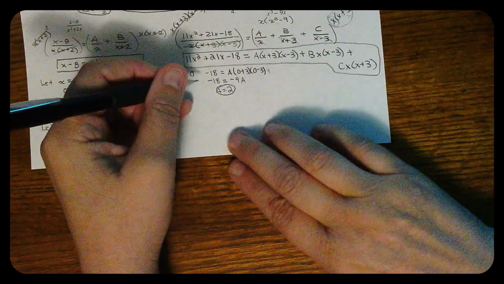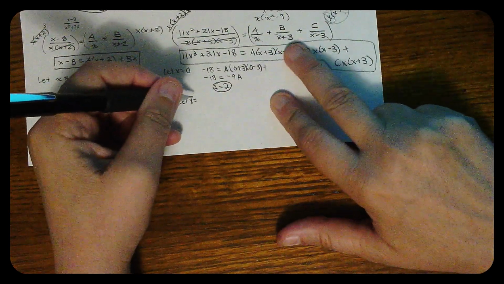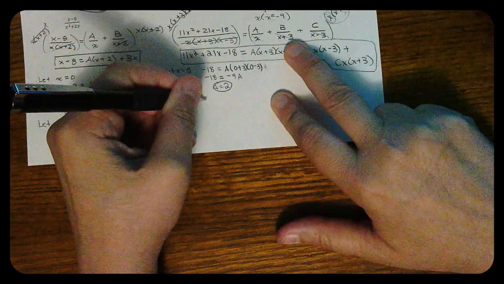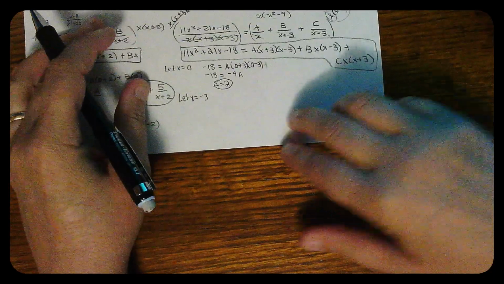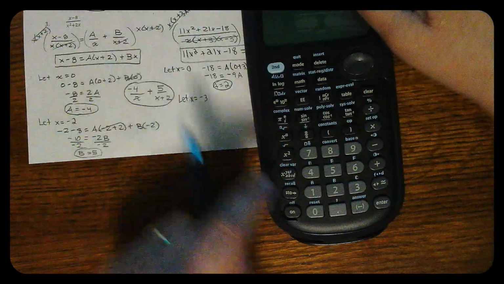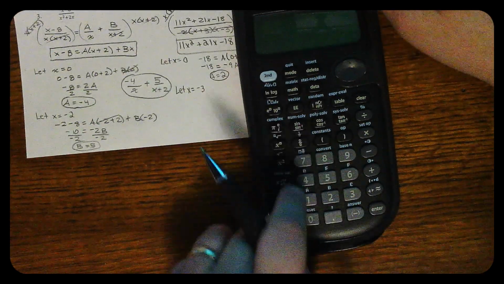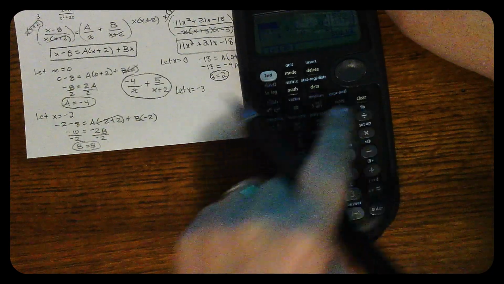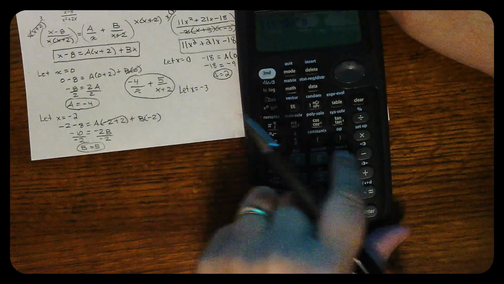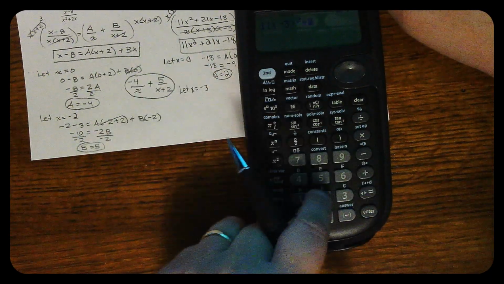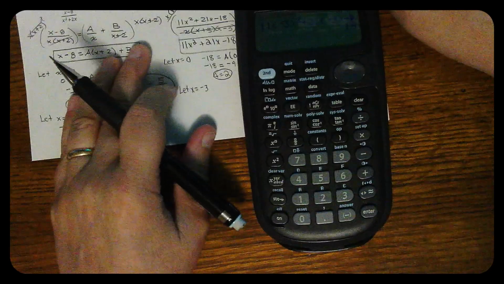Okay, now we're going to let x equal the second 0. So x plus 3, that's going to give you a 0 of negative 3. And that's what we're going to plug in here. And this is where I'm going to need the calculator. So I've got to plug negative 3 into 11x squared. So that's going to be 11 times, calculator on. All right, 11 times negative 3 squared plus 21 times negative 3 minus 18. And that gives me 18.